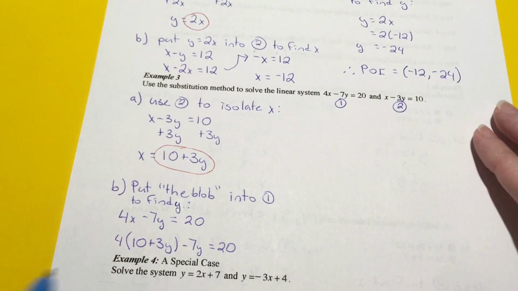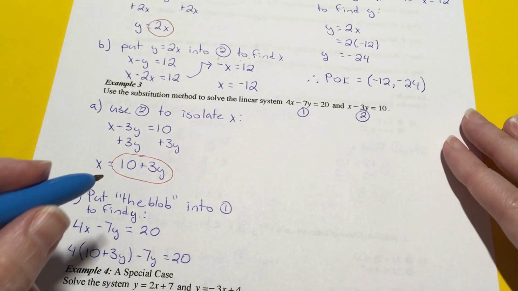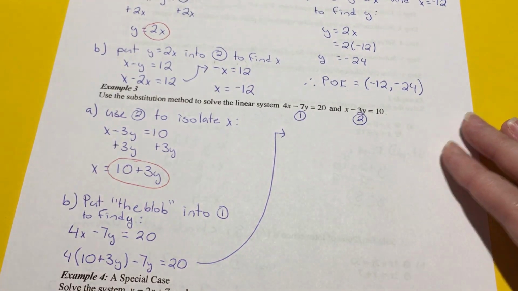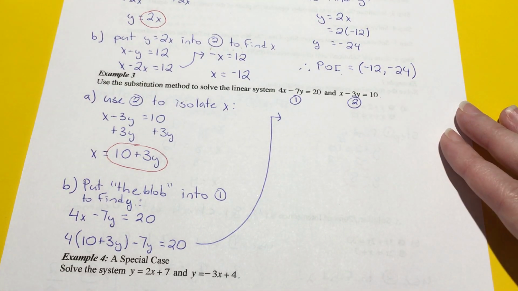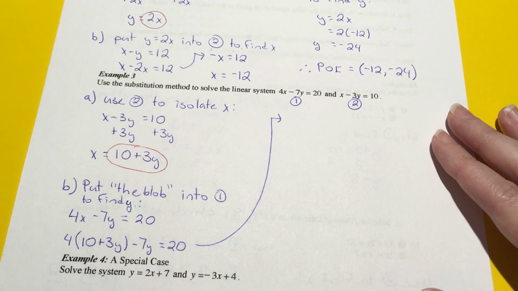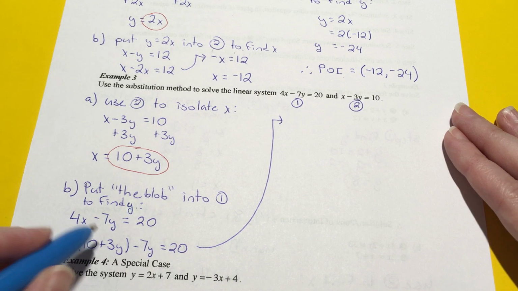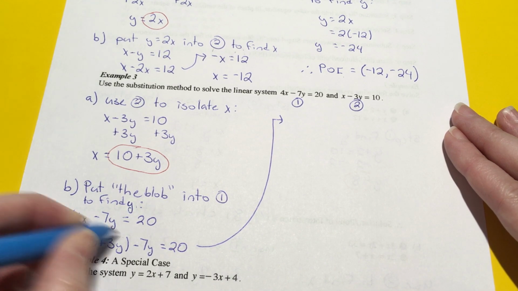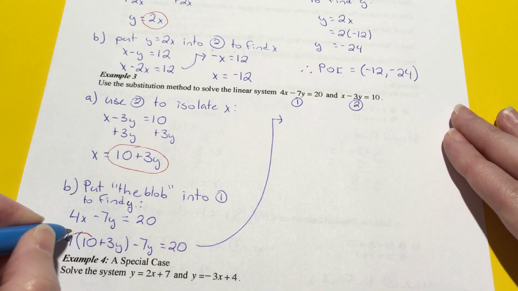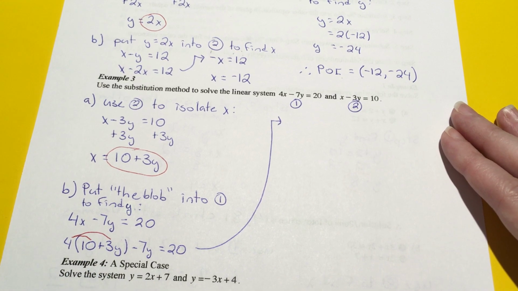Okay, now we have to do algebra here to get the y terms combined and get y by itself. This could take a few steps, but you have the tools in your toolbox to do this. Just take it step by step. My first step here is to multiply this 4. Remember, we're going to distribute that 4 into each term in the bracket.